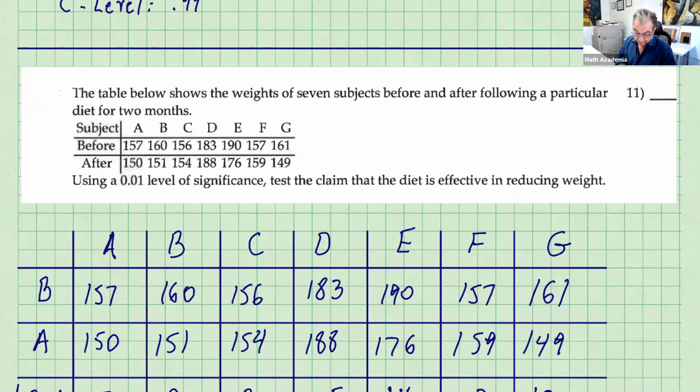Let's see what it says. Using a 0.01 level of significance, test the claim that the diet is effective. Be very careful with this word. It doesn't say has an effect. In this case, it says is effective, because we're going to write the claim differently for this problem. But let's double check.